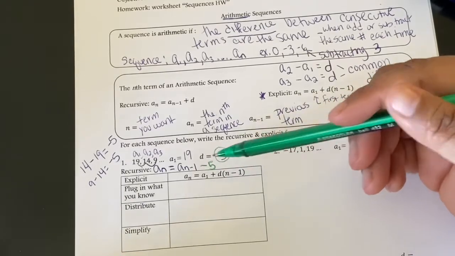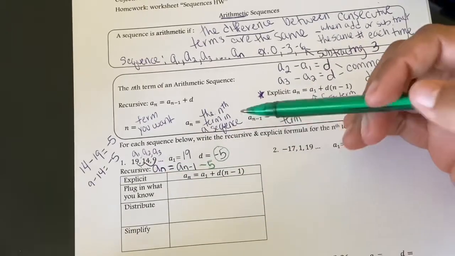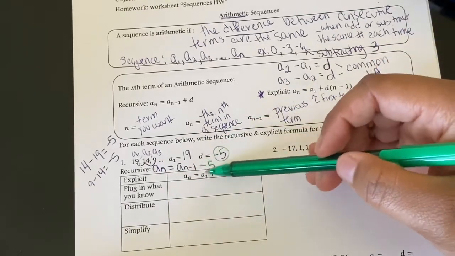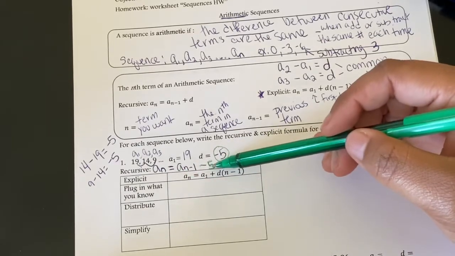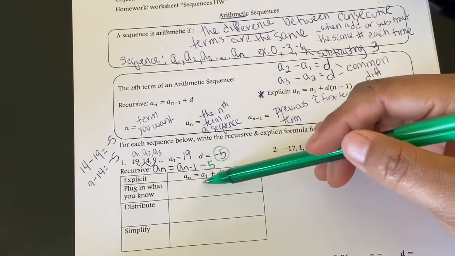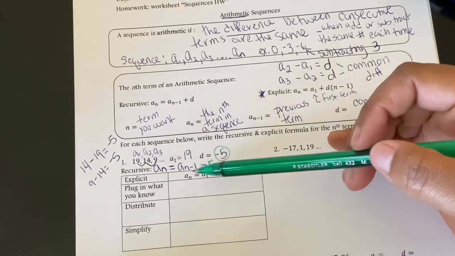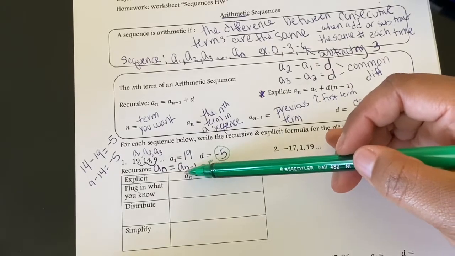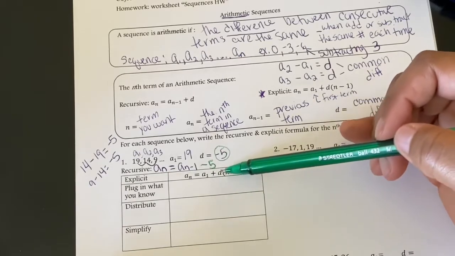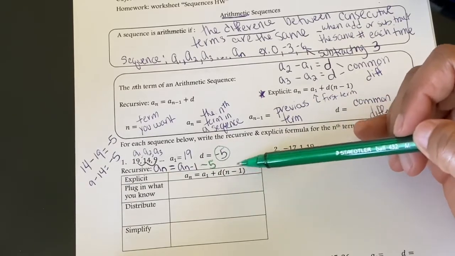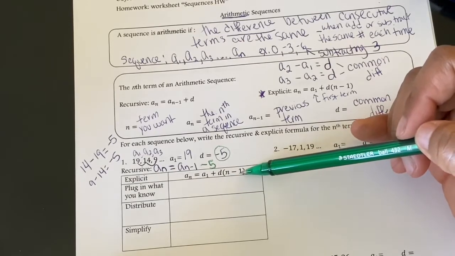The recursive formula is pretty much easier because, for the sake of what we're learning today, all you know is your d if you're dealing with an arithmetic sequence. So really all you have to plug in is your d. The explicit formula, however, is a little bit more complicated. So we know the explicit formula is: the term that we're looking for equals the first term plus the common difference times n minus 1, the term we're looking for minus 1.